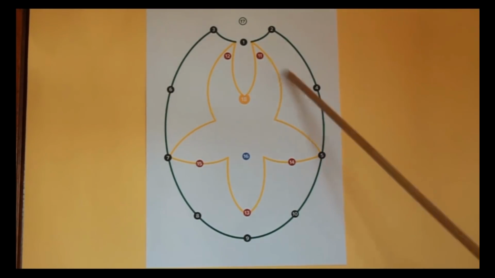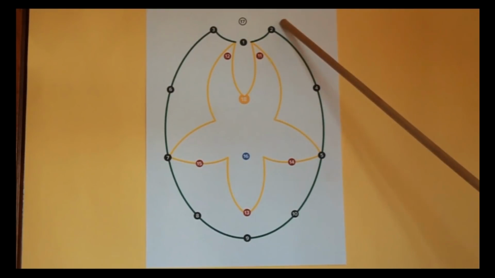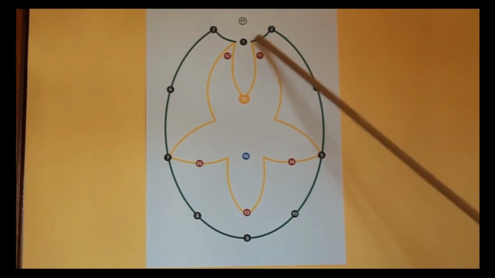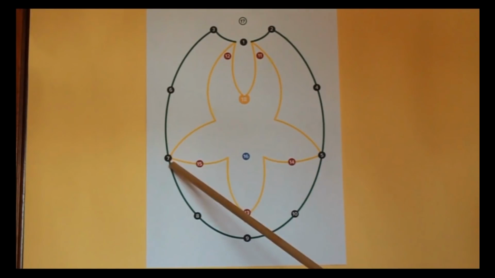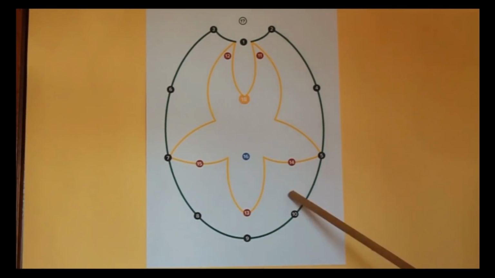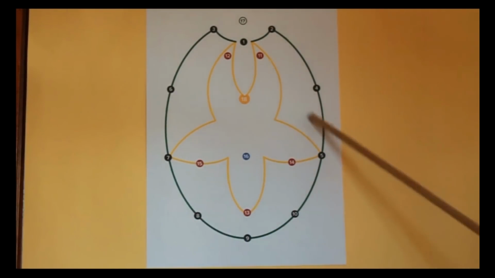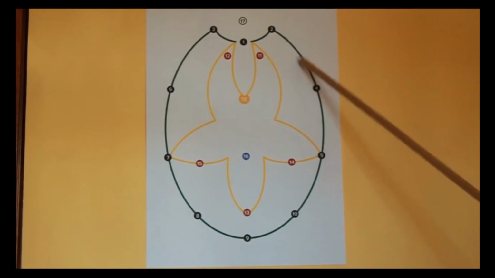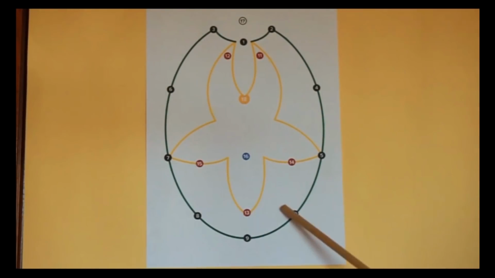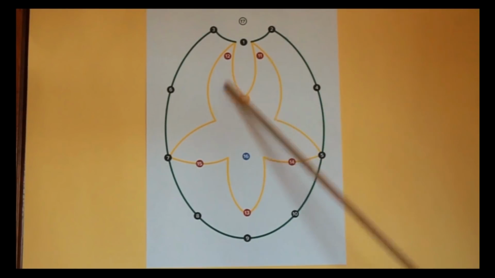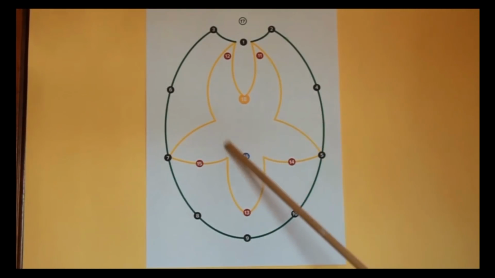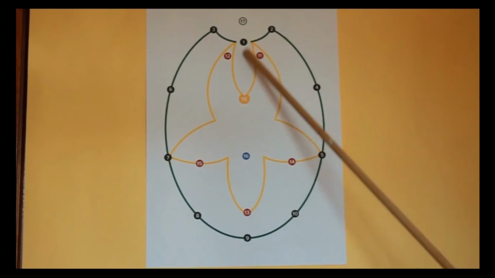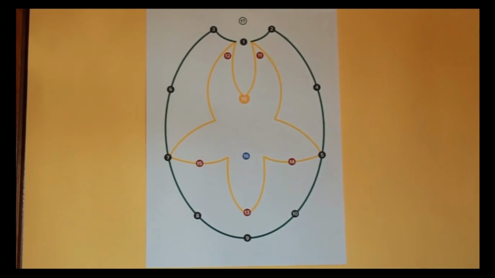They do have a significant sequence that you will come to learn in turn. 1, 2, 3, 4, 5, 6, 7, 8, 9, 10. There's a sequence of 10 in black on the boundary of the ellipse. There is a sequence of 5 in red, 11, 12, 13, 14, 15, on the floret, and there are others on the vertical axis.